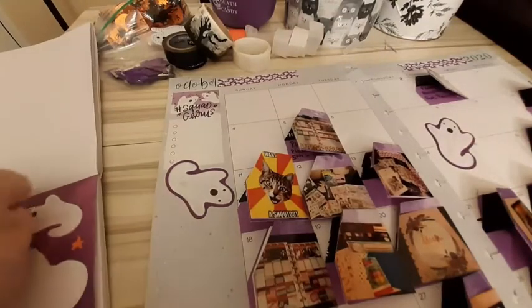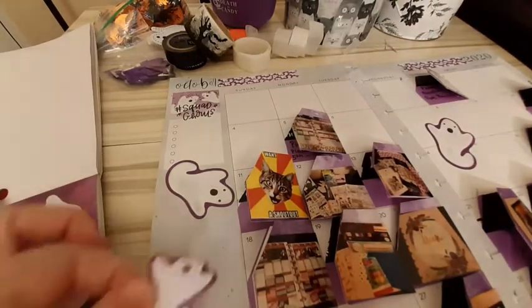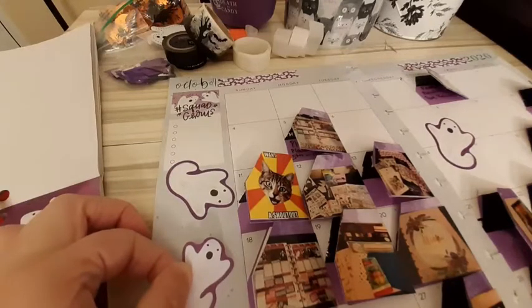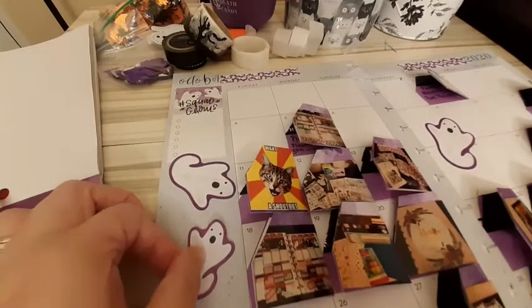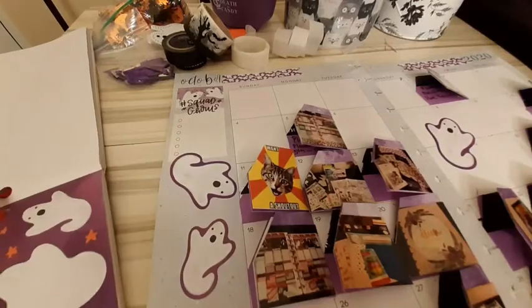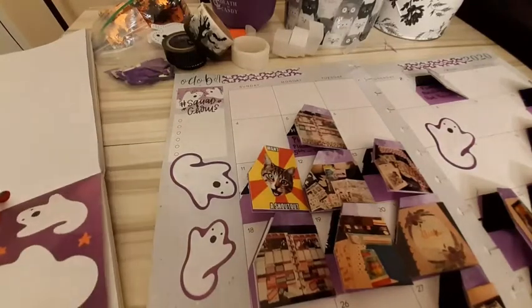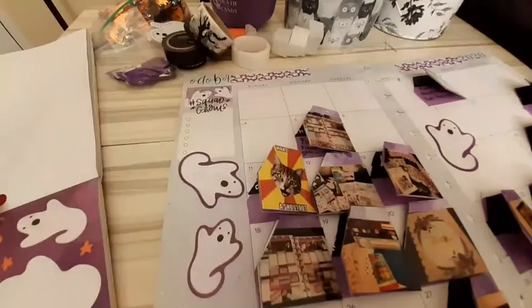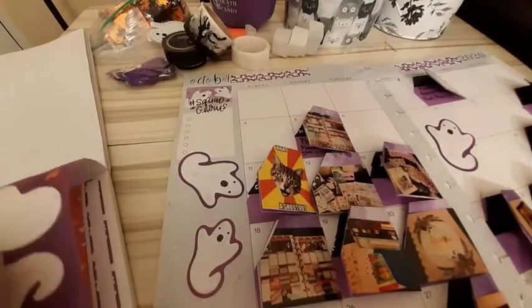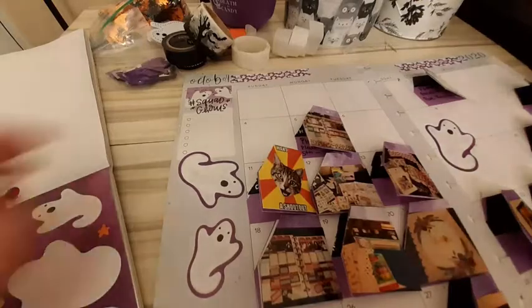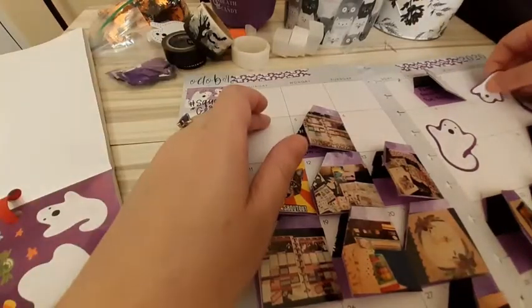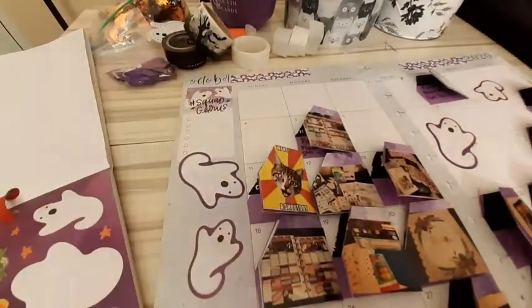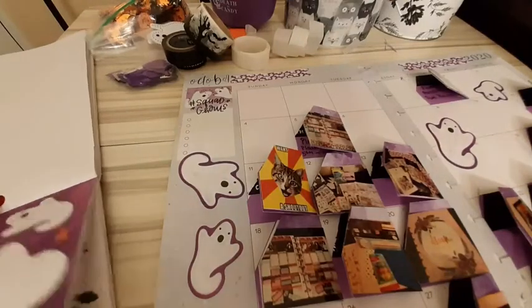And then let's do a little contrasting one. And let's do a little small one here. I want to fill in all the spaces with as many of these little guys, or all of these ghosts, as possible. And then we're going to go into adding other elements.